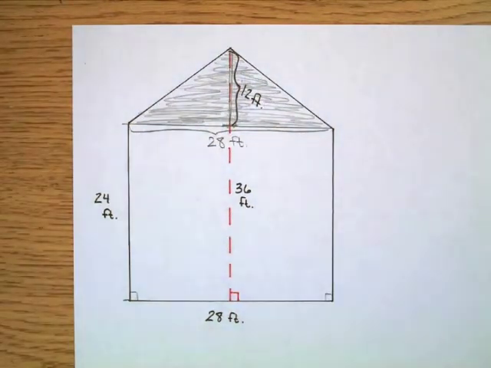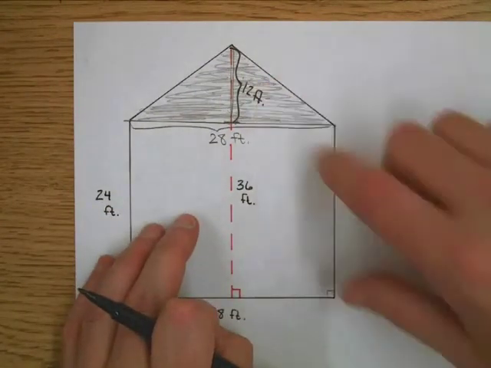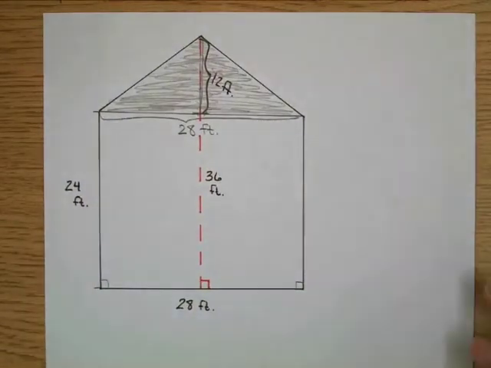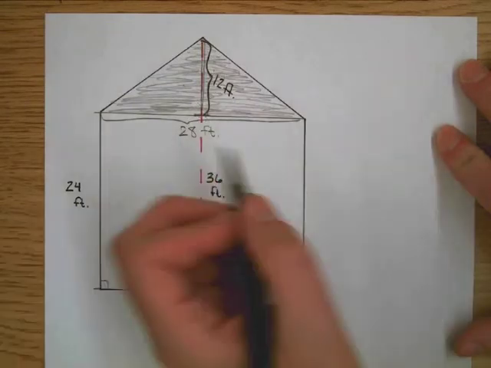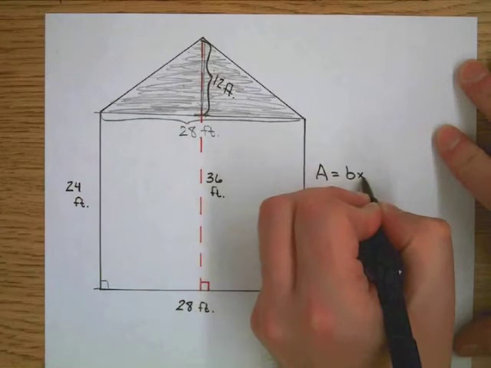So now I can look at a couple different shapes. I have a rectangular shape and I have a triangle shape here. And I know how to find the area of a rectangle and how to find the area of a triangle. So our area for a rectangle, area is the base times the height again.